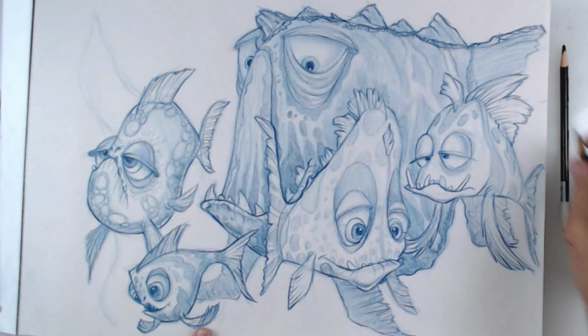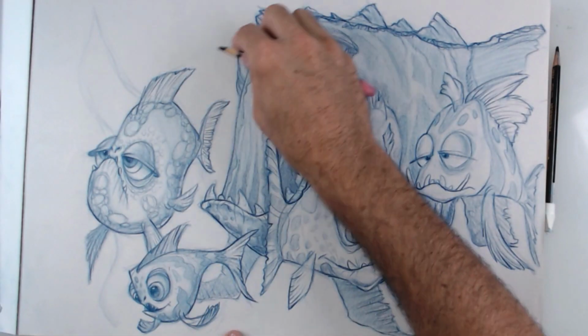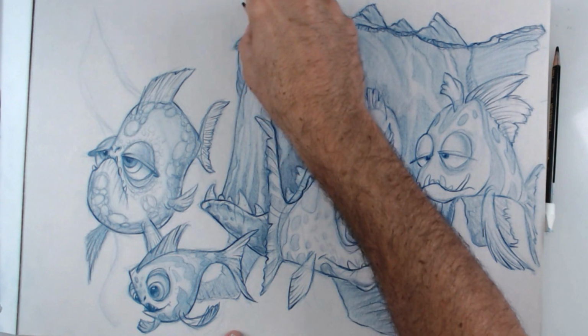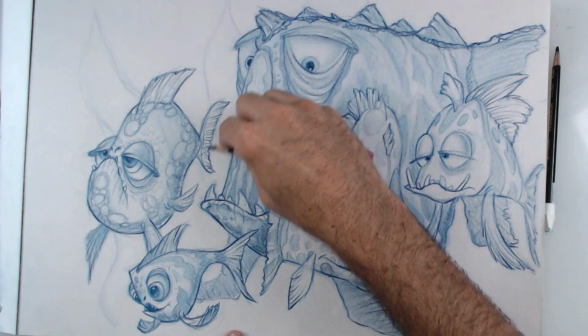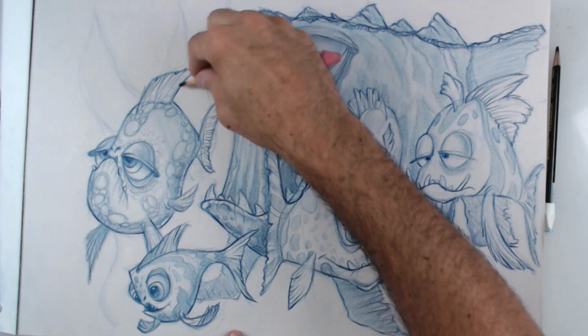So a huge part of time management and becoming really good at drawing and designing is managing out your time to have work time and then to have a reward time.